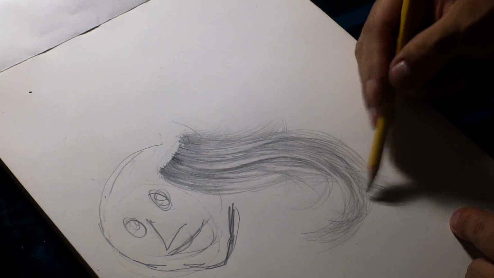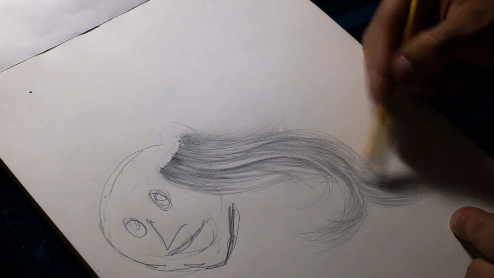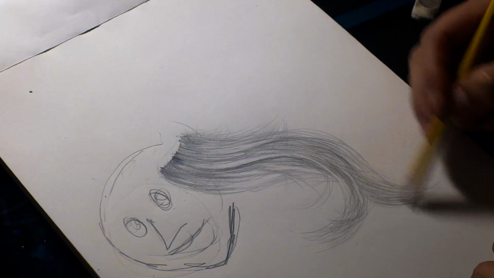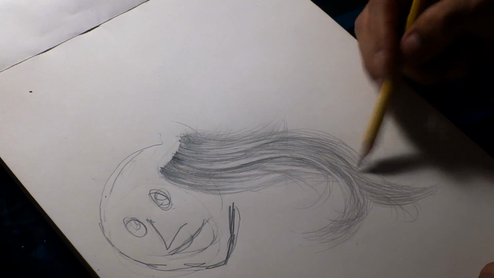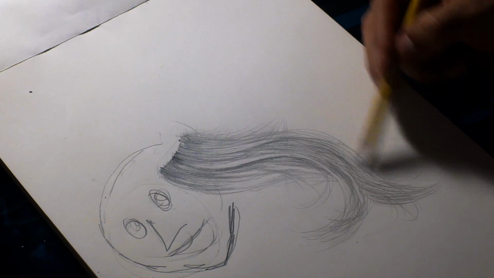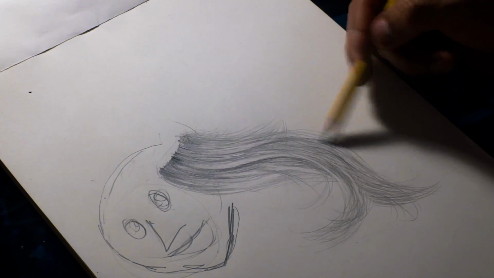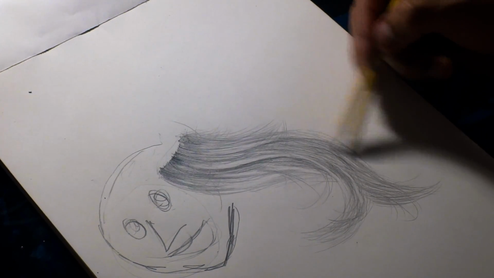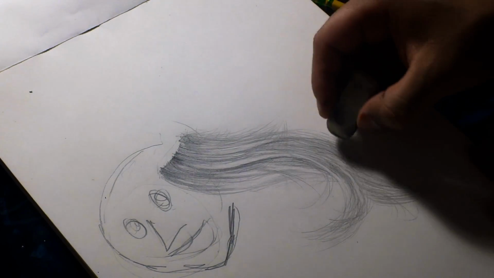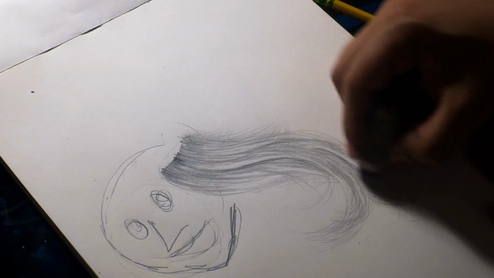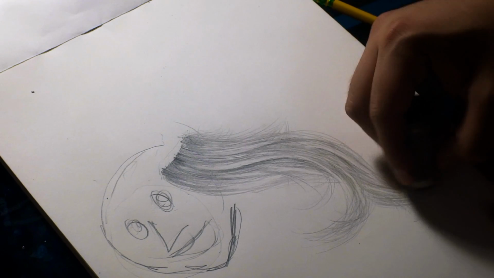Shaded in again, long strokes with your pencil. Some of them curve outwards. Some of them are like hooks. You're shading it in. Grab your eraser. Make them highlights.